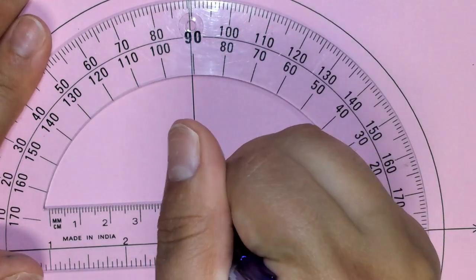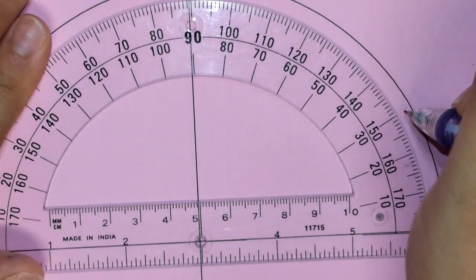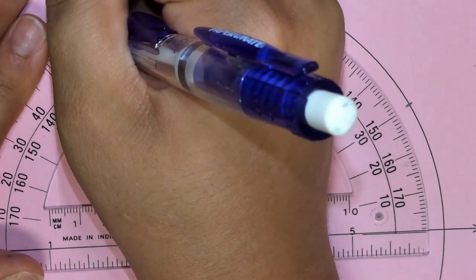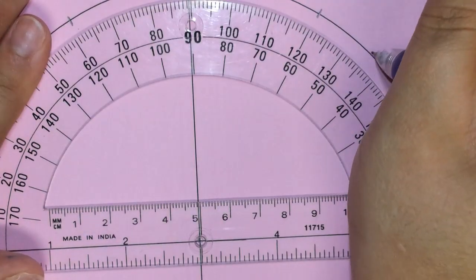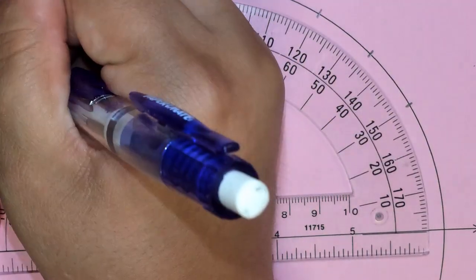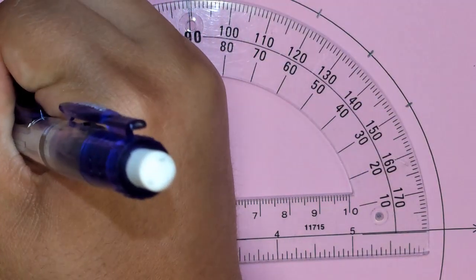Alright, so what we are now going to do is mark the 30 degrees, 60 degrees, 45 degrees too, 120, 135, and 150. And make those markings, please.